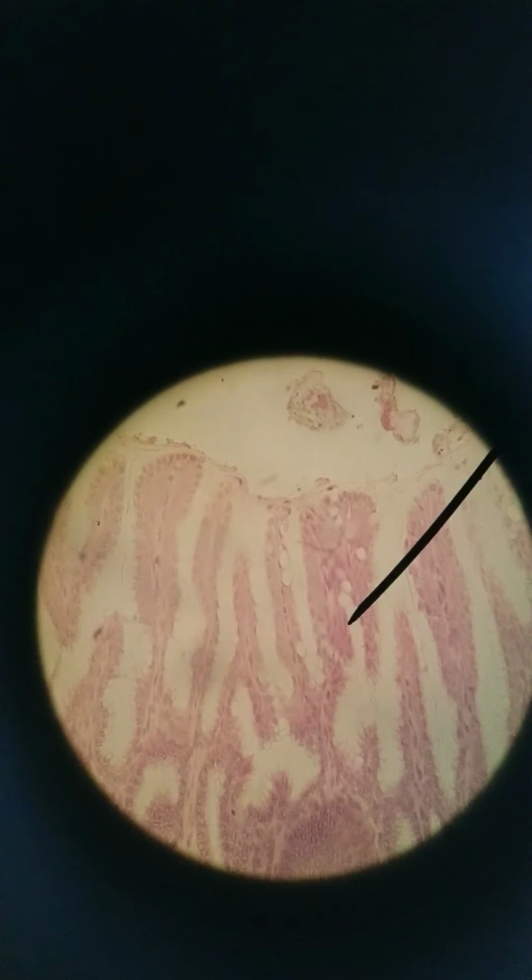Let's show a good example. These light-colored cells here, mucus cells, secreting mucus, because you need lots of mucus sent to the lumen to protect the stomach lining against acid. So we're at 400x right now. Let's go back out so you see the difference.